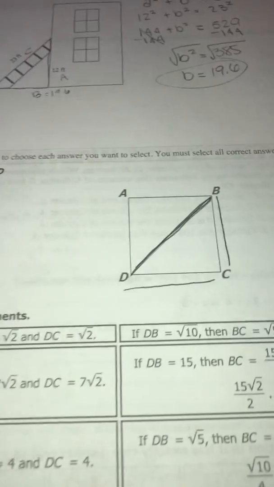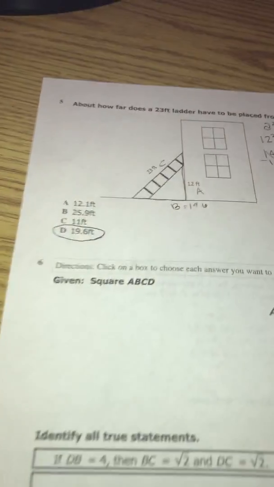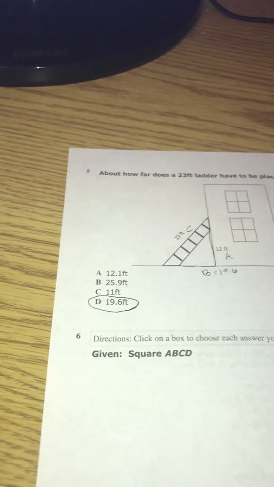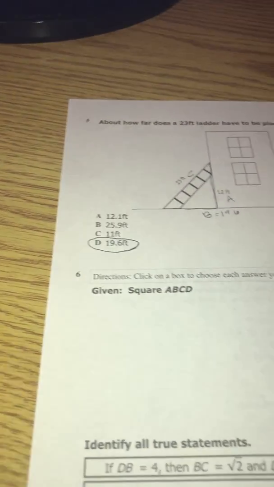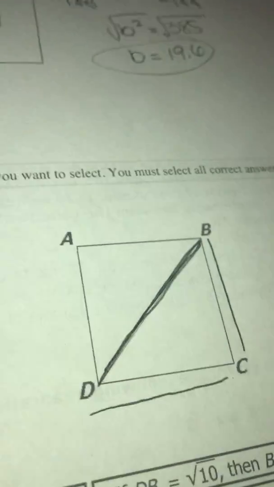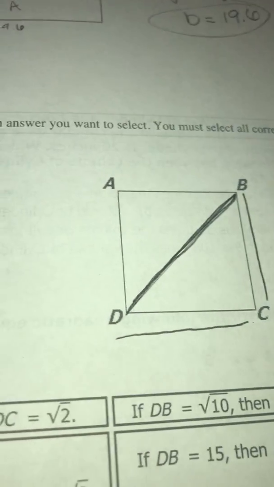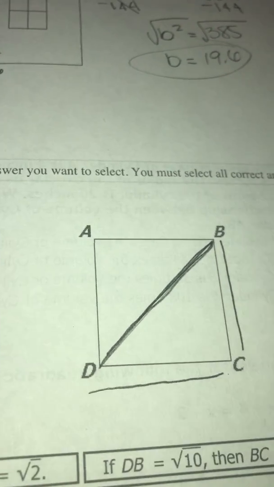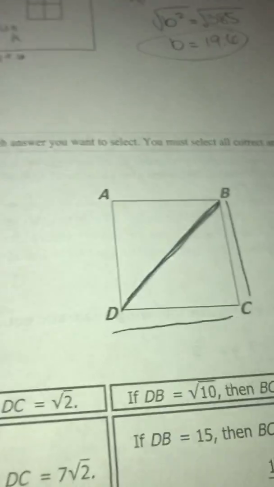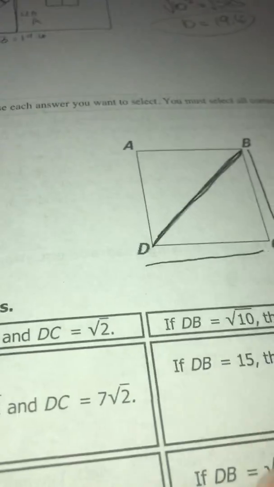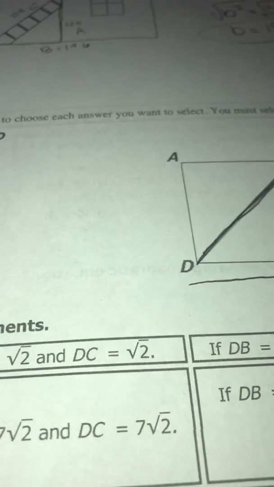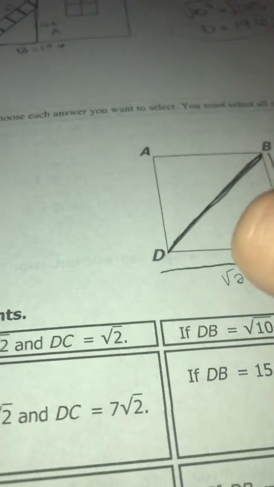Okay, now let me get my paper here. Our rules for triangles, if you have an isosceles right triangle, then you know that the hypotenuse is always the length of the leg times the square root of 2. So let's just say this was the square root of 2.